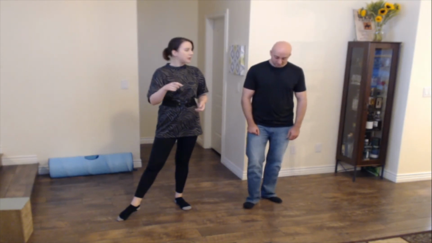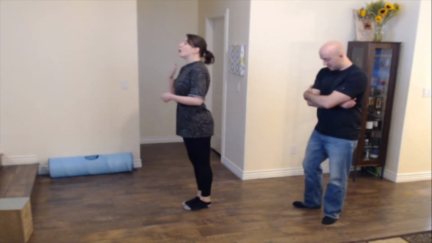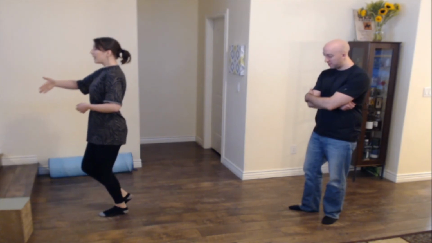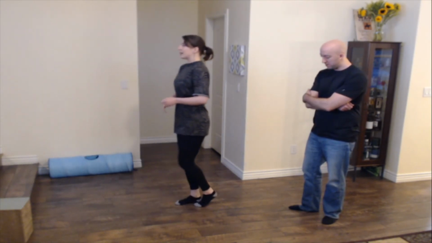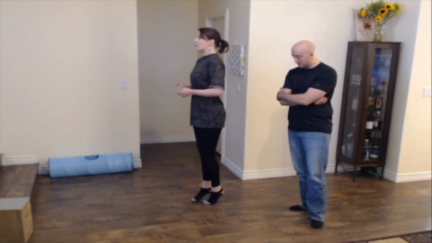Now, for those of you that might be joining us for the first time, just a quick little educational piece on what we just talked about. If I turn to the side, on those forward and back steps, I am changing my weight every single count. So it's not a tap. It really is a 1 step, step, 1 step, step.